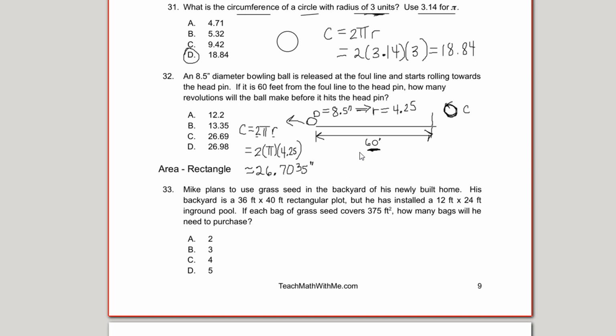So at this point, we need to either change 60 feet to inches or this 26.7035 inches to feet. I'm going to change 60 feet to inches. You need to know this conversion: 12 inches in 1 foot. So I'm going to take 60 and multiply it by 12, and I get 720 inches. So that's the total length of that bowling alley.